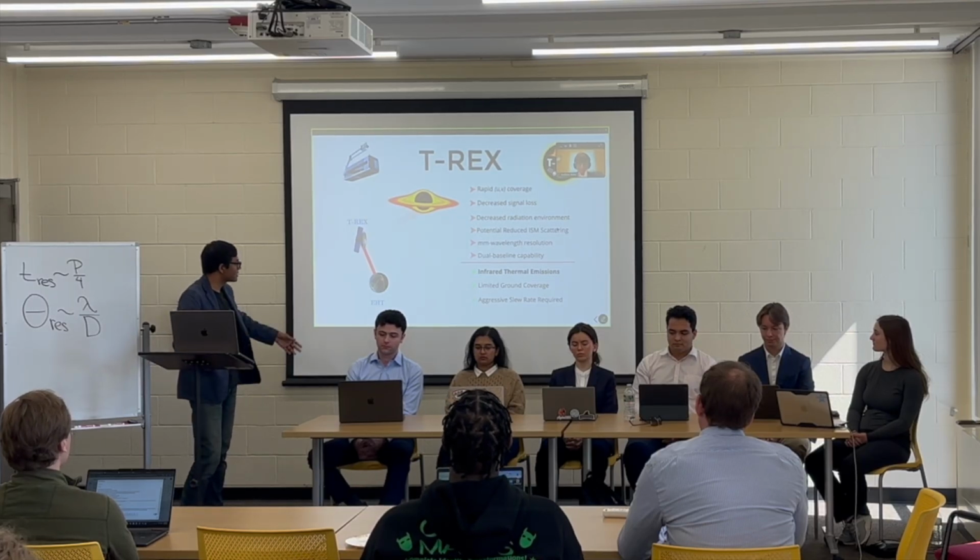A significant problem that we have to deal with is infrared thermal emissions from the Earth. This is a problem because we are closer to the Earth than BEX will, of course, be. So this is a 3D model of T-Rex, which shows how we've attempted to mitigate this problem. Sebastian, in a moment, will be talking about the 3D CAD model and how he designed the secondary reflector for the antenna. But to mitigate the problem of thermal emissions from the Earth, we have these concentric circular antennas enveloping the primary antenna.